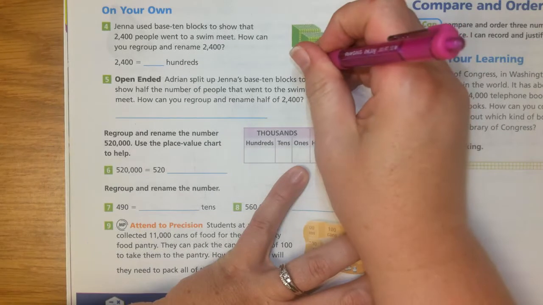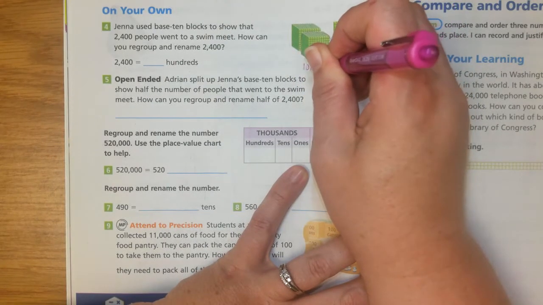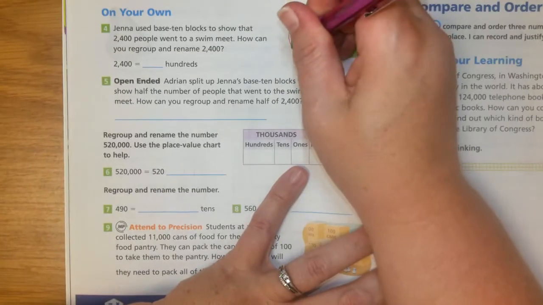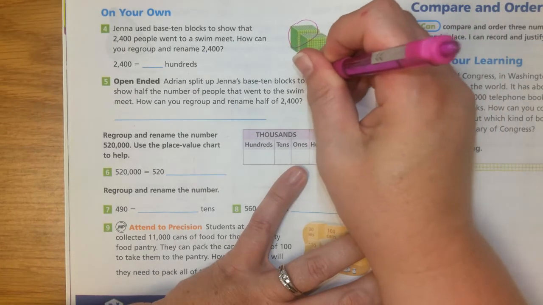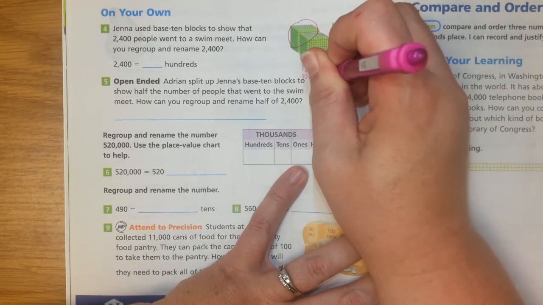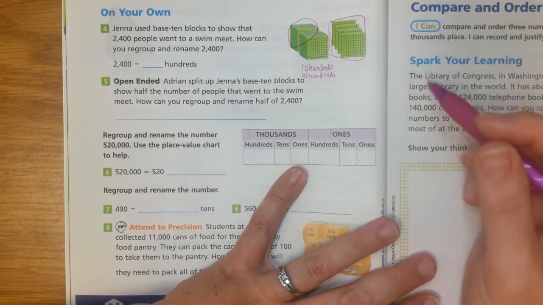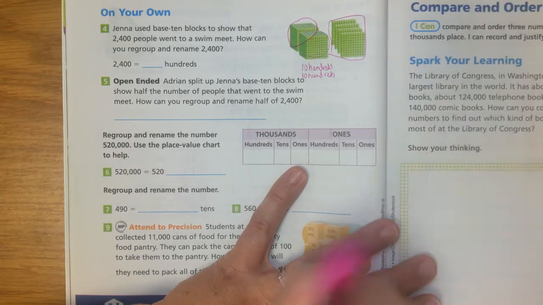There are 10 hundreds in 1,000. Now I have 2 of these thousands. So that means I have another 10 hundreds, plus I have these hundreds. So I have 20, 1, 2, 3, 4.